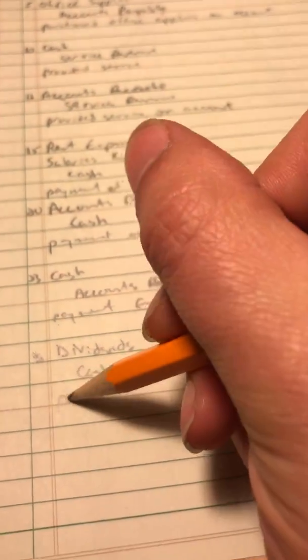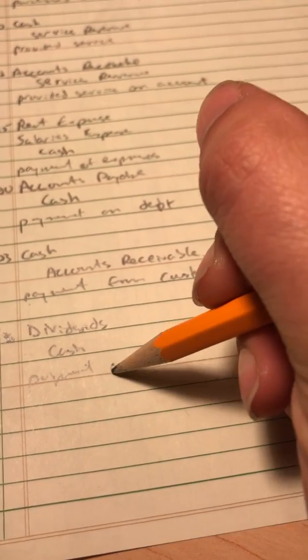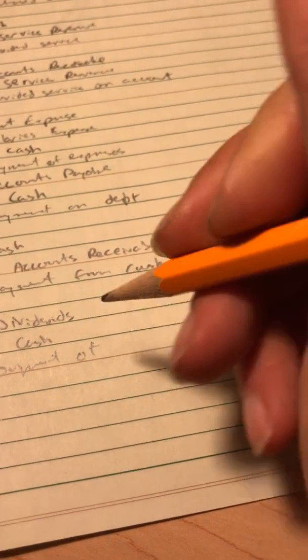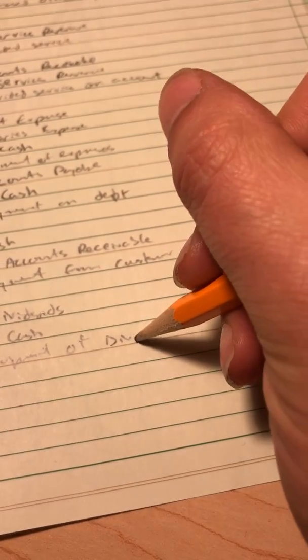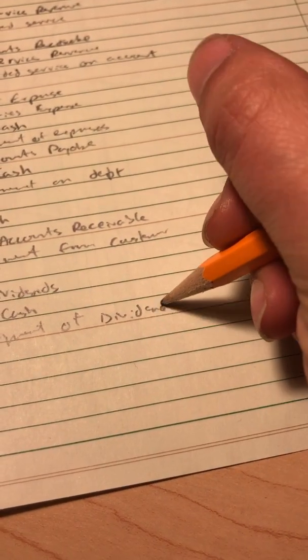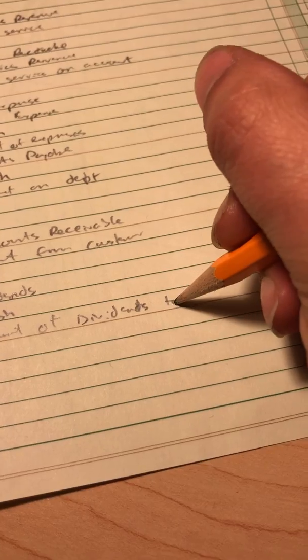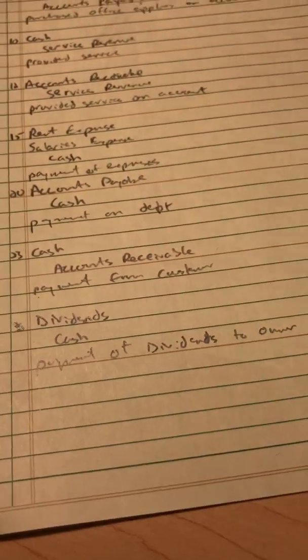And this is payment of dividends to owner. Or this could also be called distribution of profit, is another way to word payments to dividends, because that's what you're doing. You're distributing the profit to the owners.